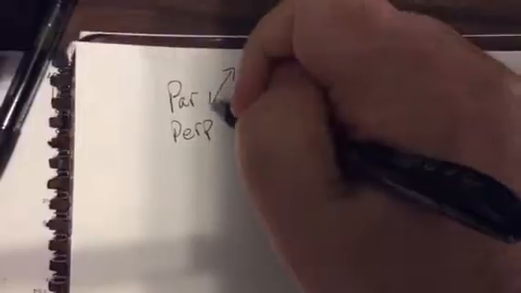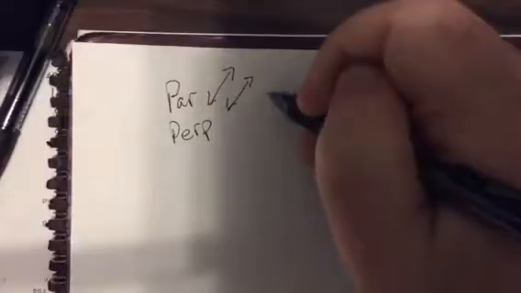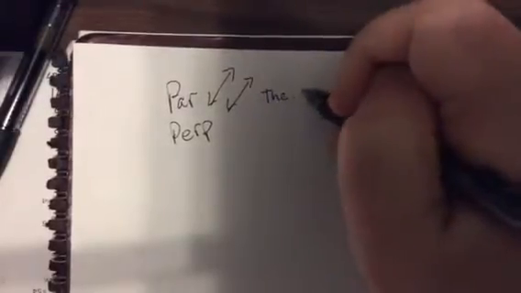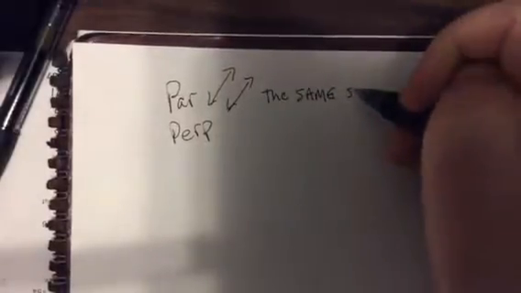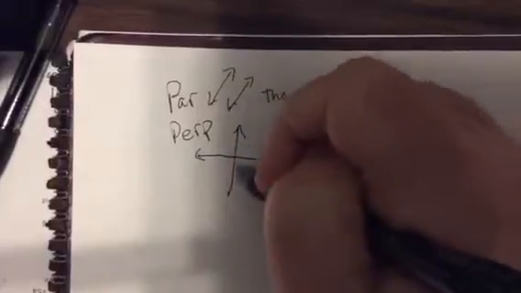Now, parallel lines mean you have two lines that do not intersect, do not touch each other. If something doesn't touch, it has to be going in the same direction in the exact same way, or they would eventually touch. So parallel lines have to have the same slope. Don't be afraid to take notes. The same slope.